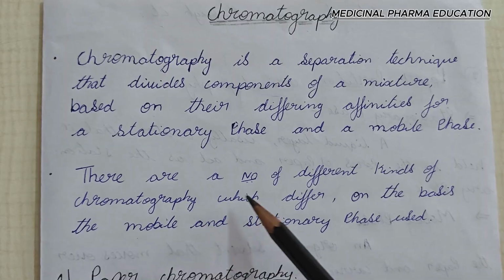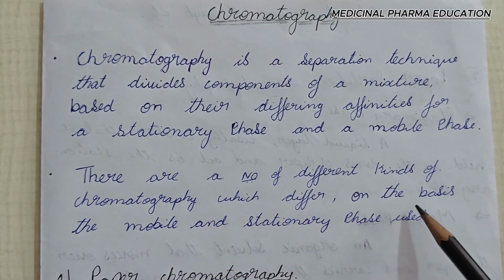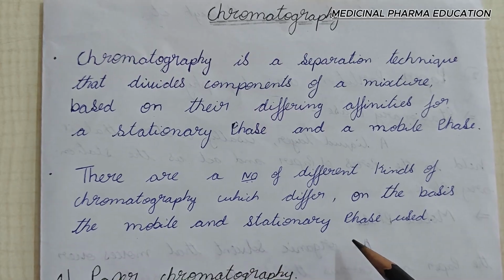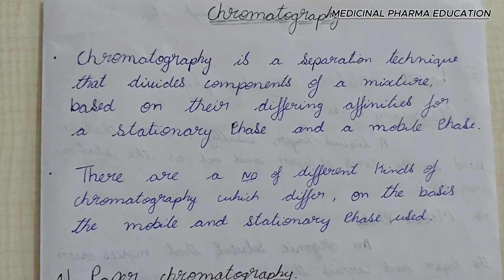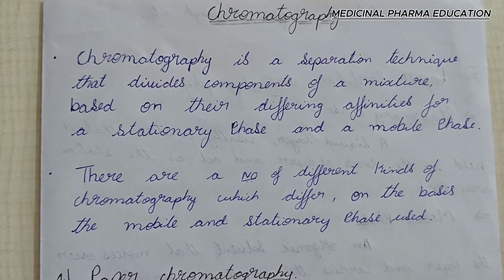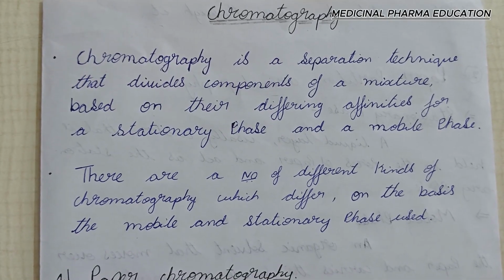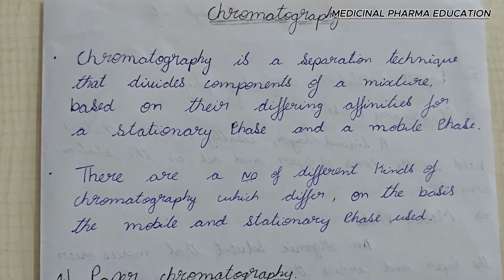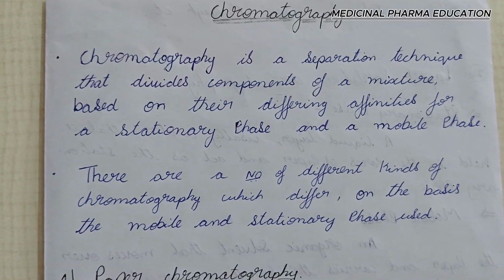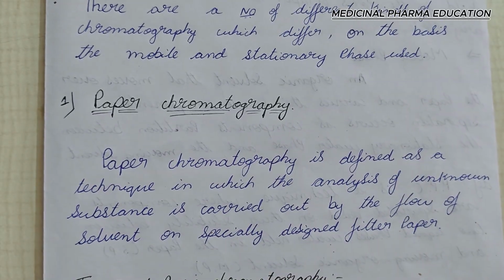Okay, there are a number of different kinds of chromatographies which differ on the basis of mobile phase and stationary phase. See here, there are a number of chromatographic techniques. Here we are studying almost 7 chromatographic techniques, but there are many more. They are all based upon the stationary phase and the mobile phase, the difference in the stationary phase or else the mobile phase. Okay, let us start with the paper chromatography.